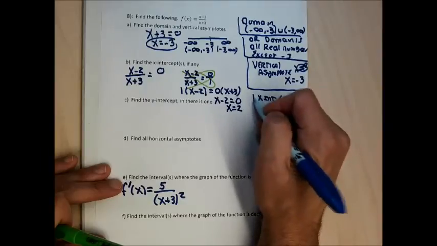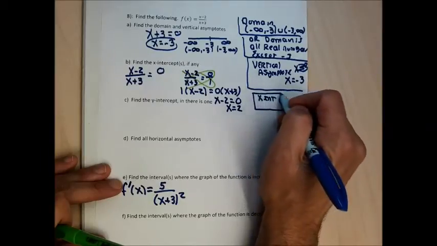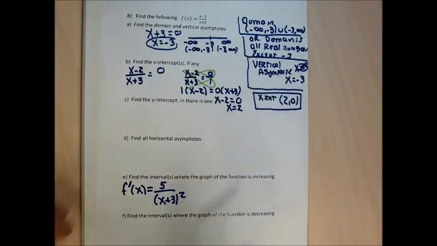The x part of the x-intercept is what the algebra gives you. The y part of any x-intercept is always 0. That gives me another point to show on my graph. So real quickly, I'm going to go to my graph and plot the point (2, 0).